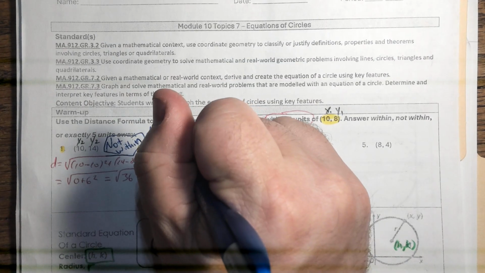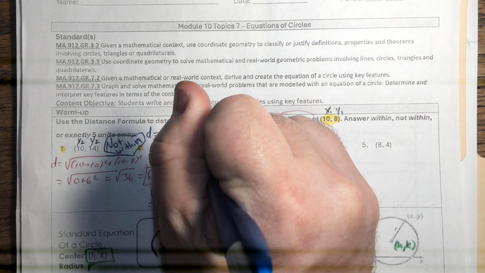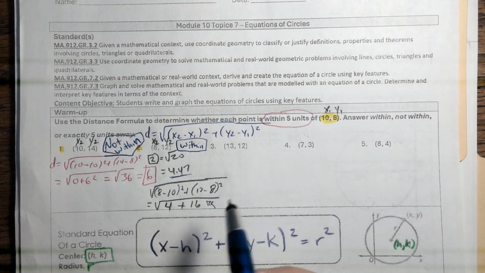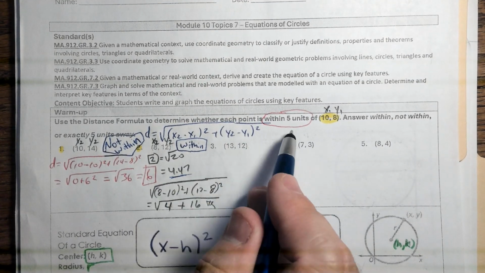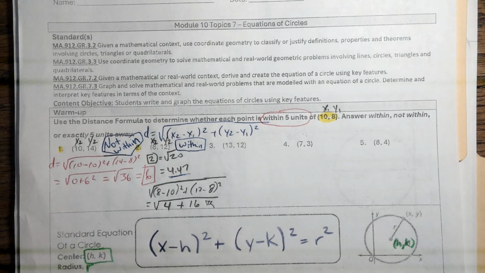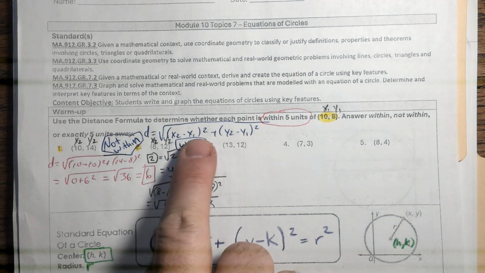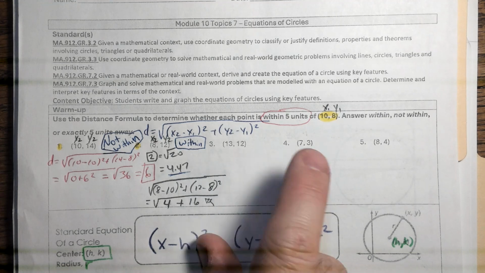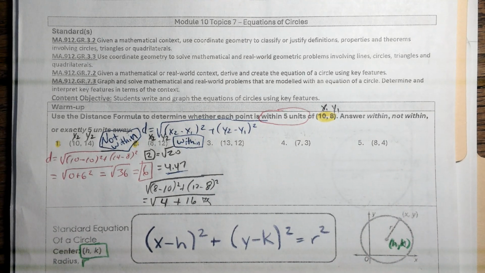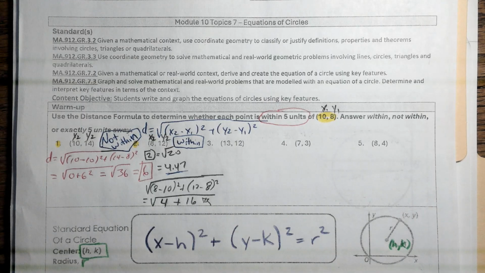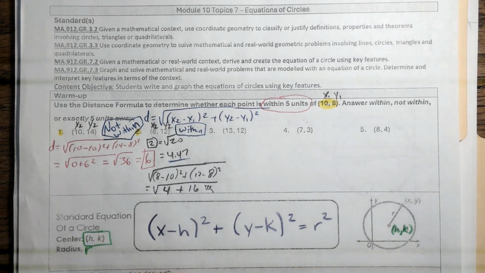So number 2 is within. Because it was 4.47, that's less than 5, so it's within 5 units. All right, so number 3, 4, and 5 are all yours. Follow the distance formula. Again, 3, 4, then 5. It'll either be less than 5, more than 5, or exactly 5. Within, not within, or exactly.